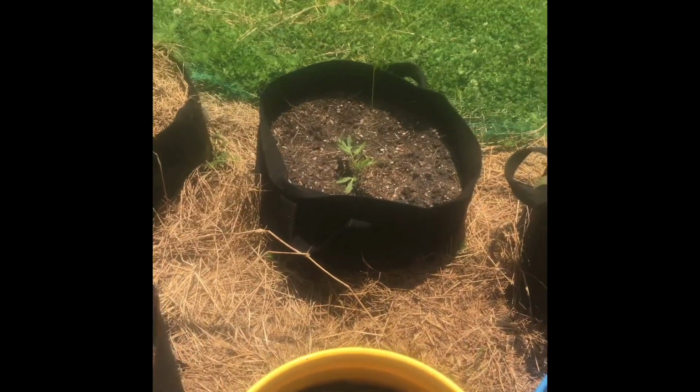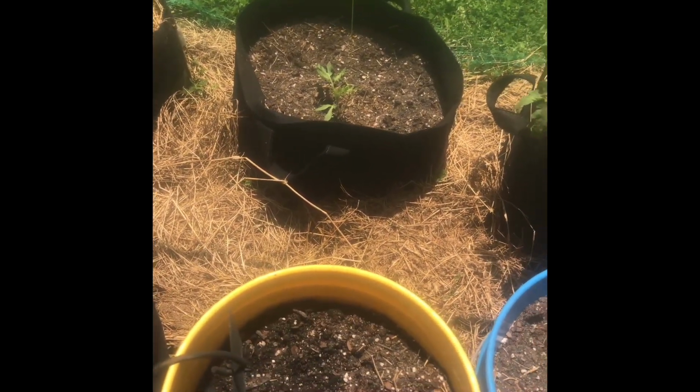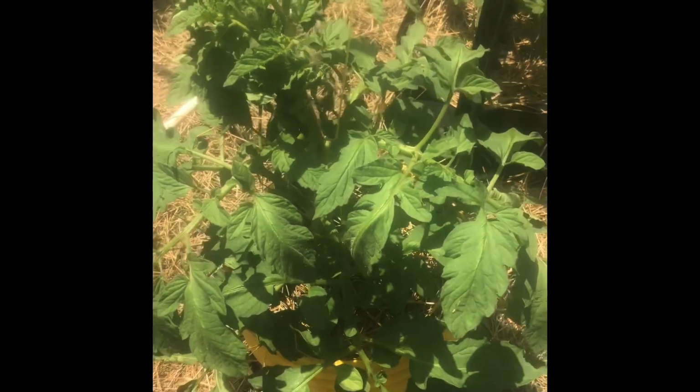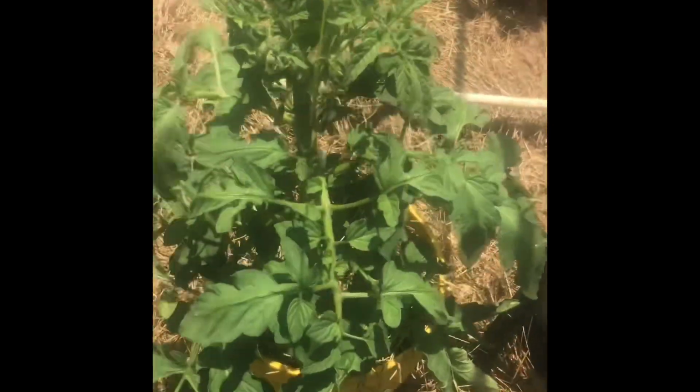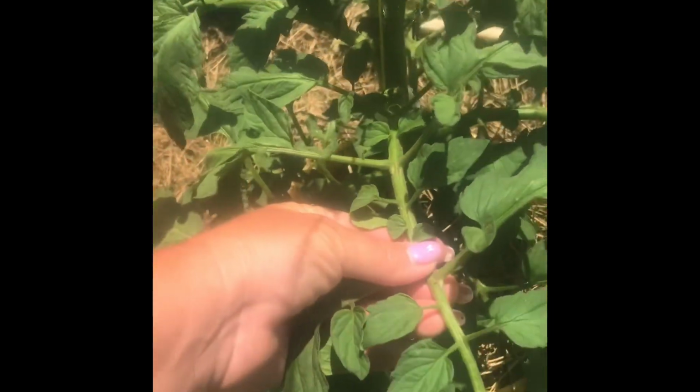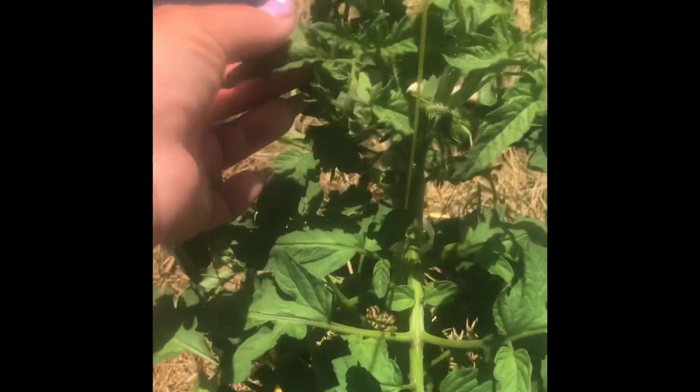That's not a problem. Like that little guy over there, I'll give him a little bit of nitrogen. But these guys right here with their flowers coming on, I don't worry about that so much anymore, because I'm not worried about it to the extent that I'm worried about the fruit.